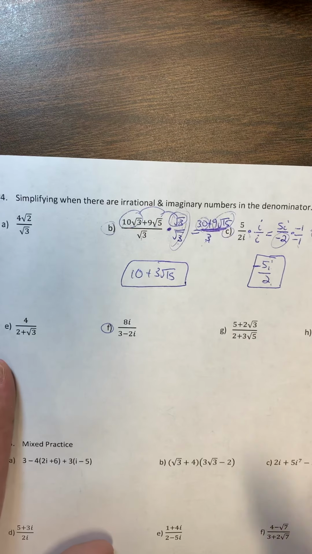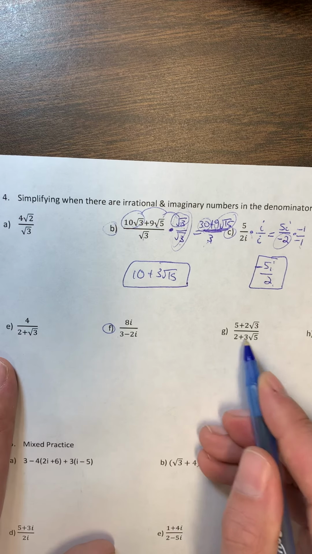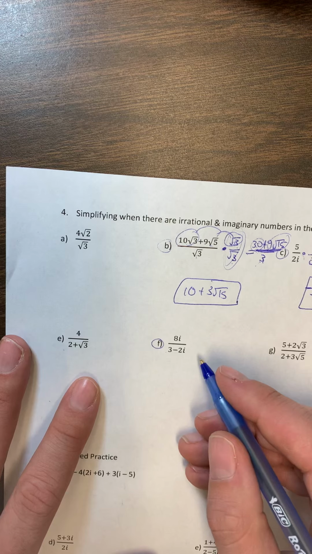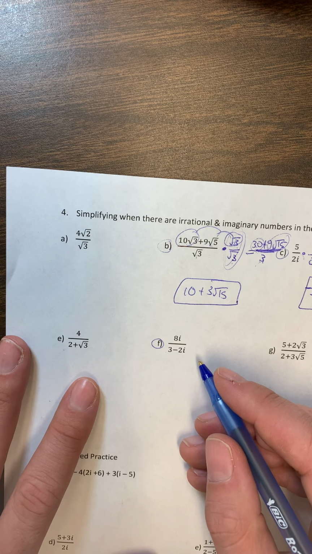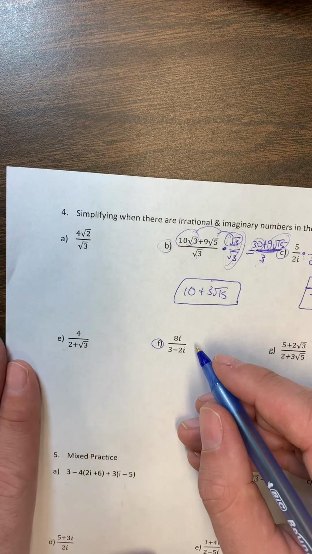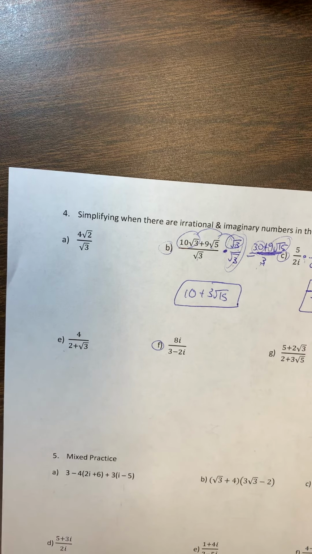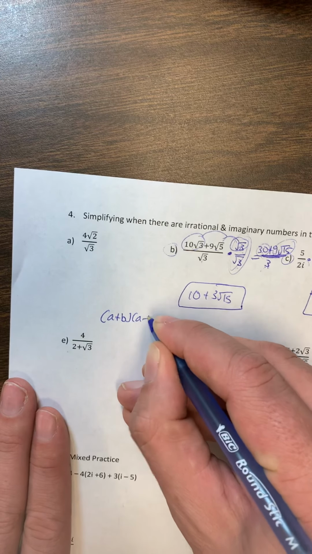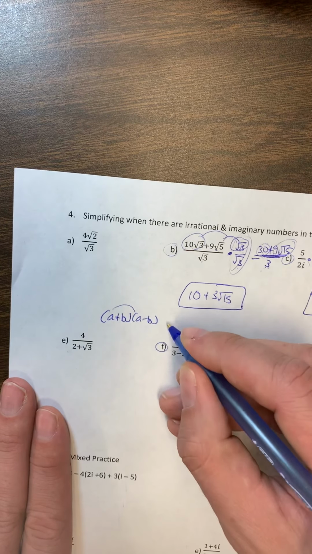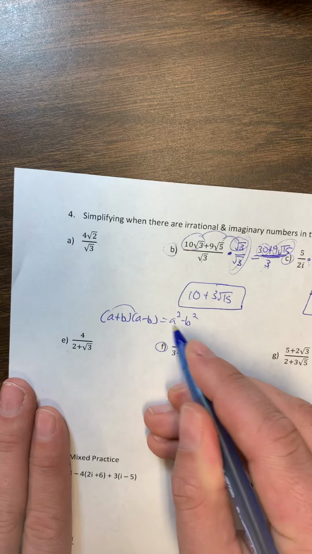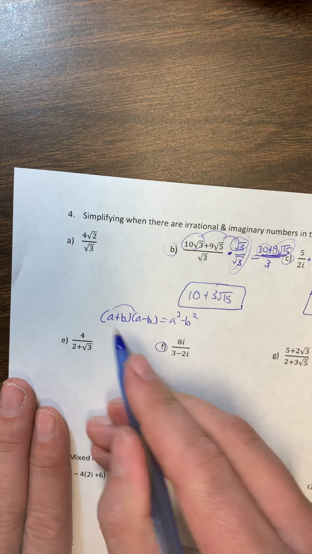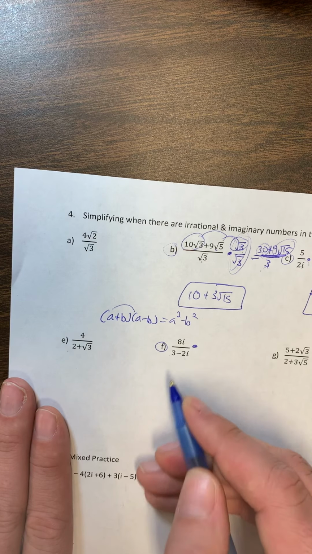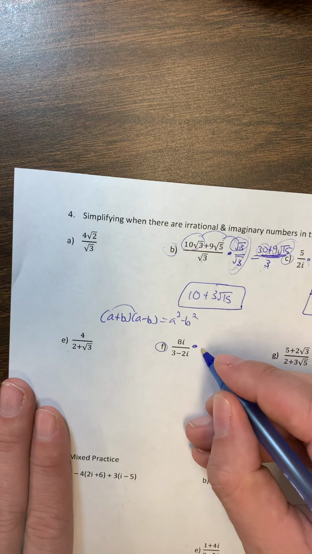The last one we're going to look at is, what if there's a binomial in the denominator? If there's a binomial in the denominator, there's a trick we can use, which is called multiplying by the conjugate. And this takes advantage of one of the properties of quadratics we've been using a lot, which is that a plus b times a minus b gives us a squared minus b squared. We've used it to factor the difference of 2 squares. We've used it to quickly multiply. And now we're using it to get rid of imaginary numbers or irrational numbers in the denominator. Let's look at how it works.